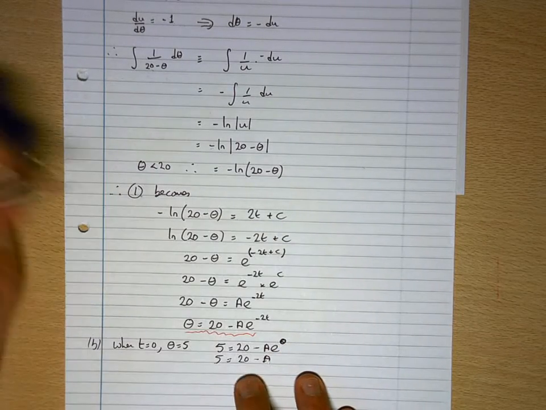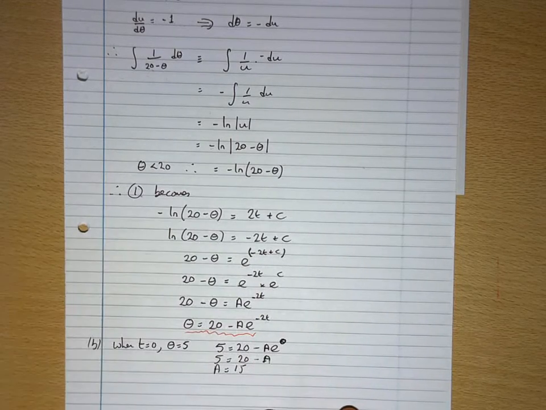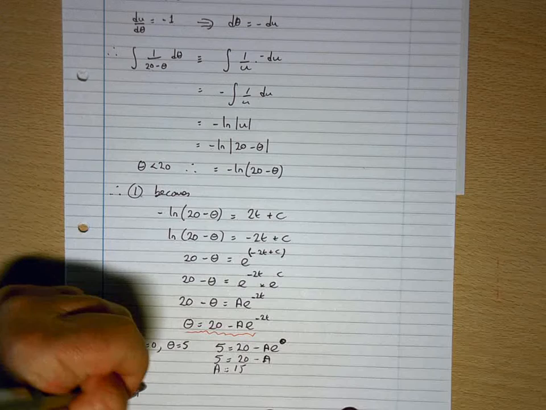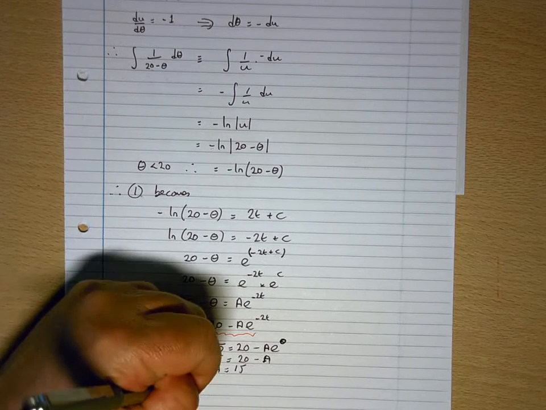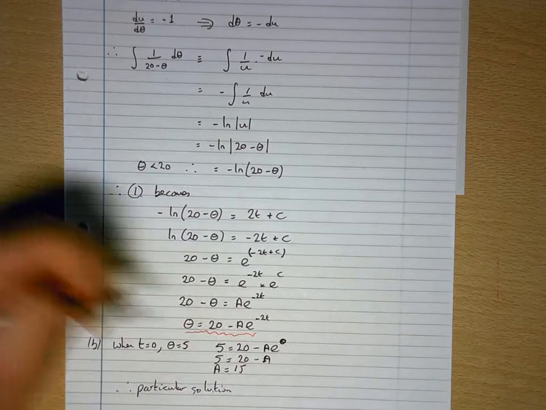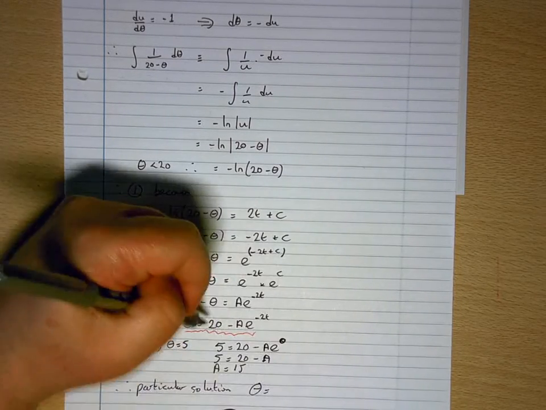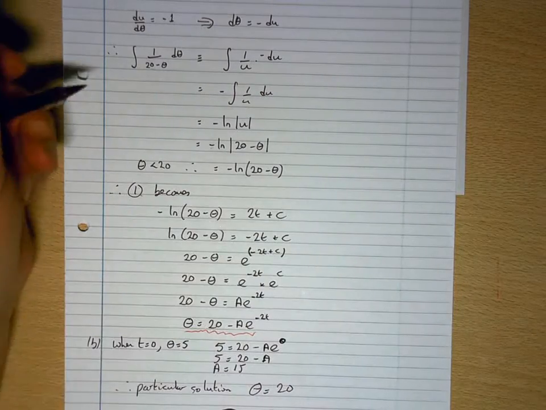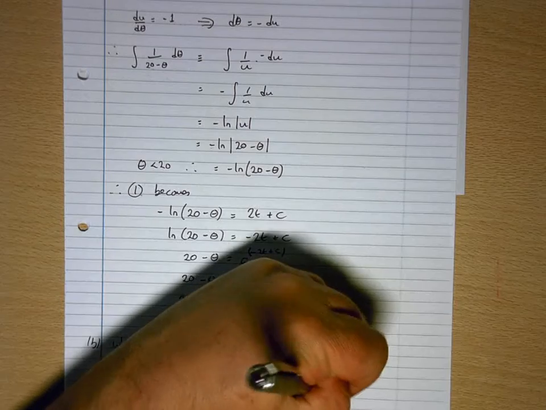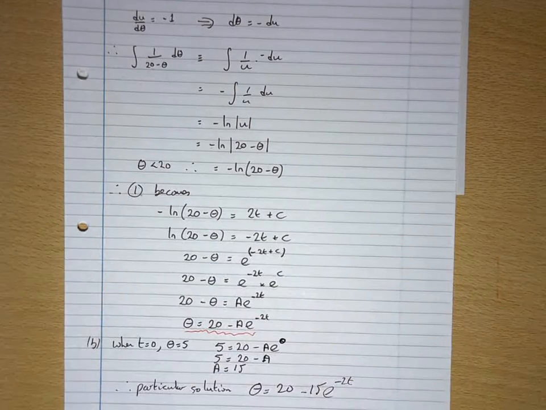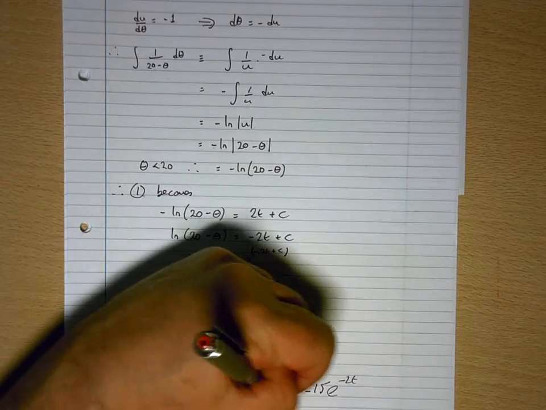So a is going to be 15. So therefore, the particular solution will be theta equals 20 minus 15 e to the minus 2t. So that's your particular solution.